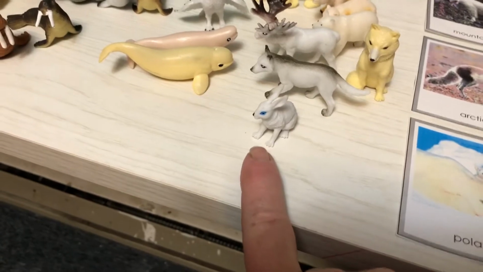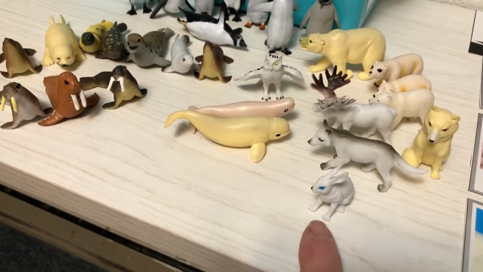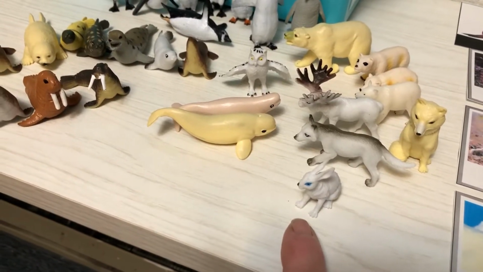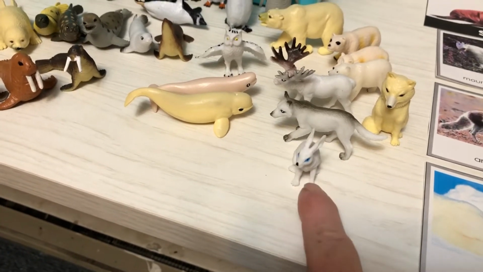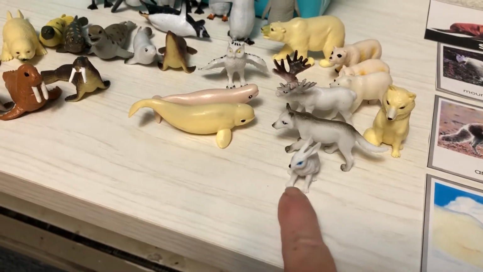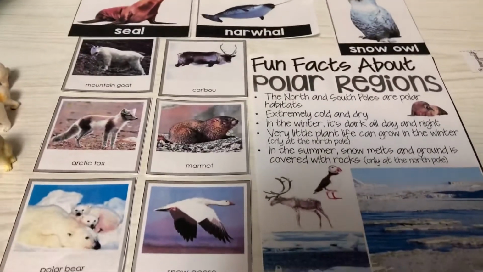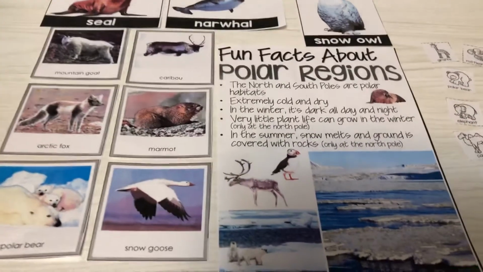Now, you've seen the snowy hare if you have looked at the forest box. The snowy hare is one that will be brown in the spring and summer and white in the fall and winter as his camouflage. Other animals that you will find in there, you can scan the codes and watch video about them.